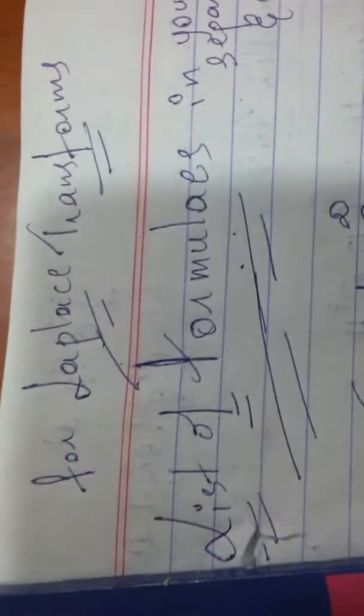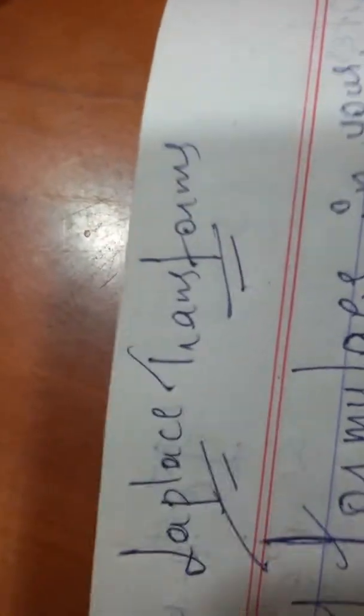So what did I do now in this session? I made the list of formulas for Laplace transform, okay. What is the first formula? L of f of t is equal to integral 0 to infinity e to the power of minus st into f of t dt. The second one, L of f of t is equal to f bar of s.